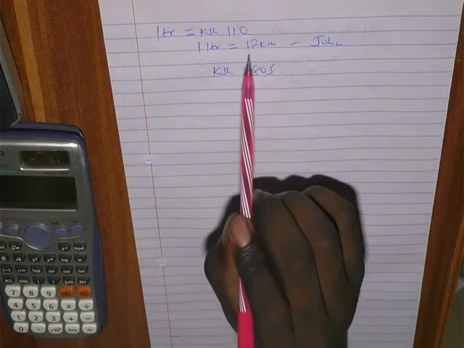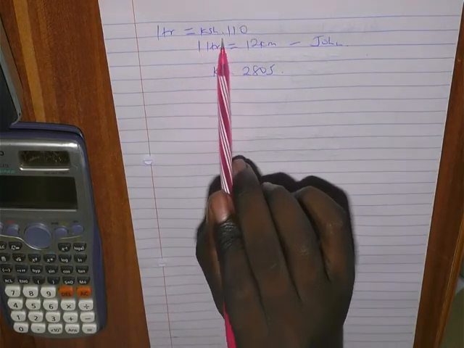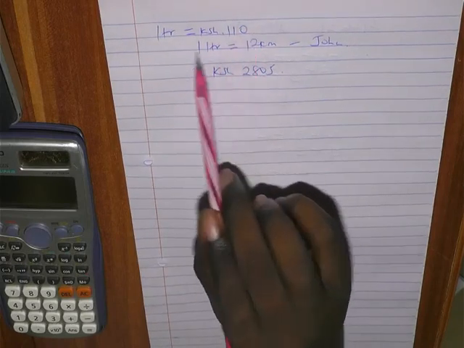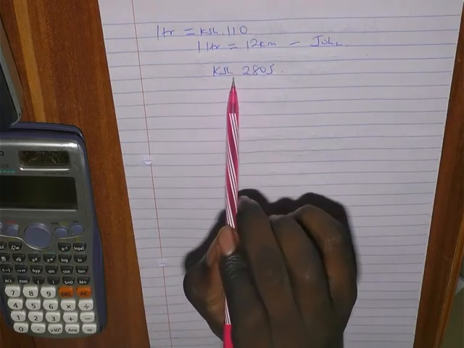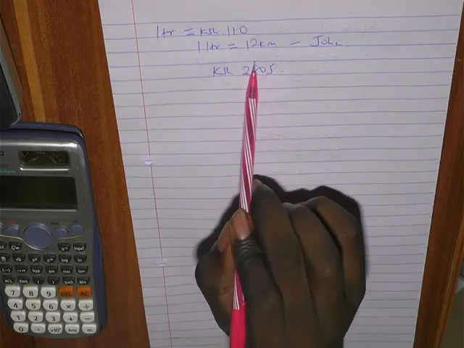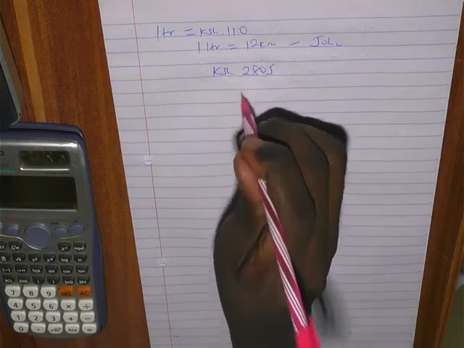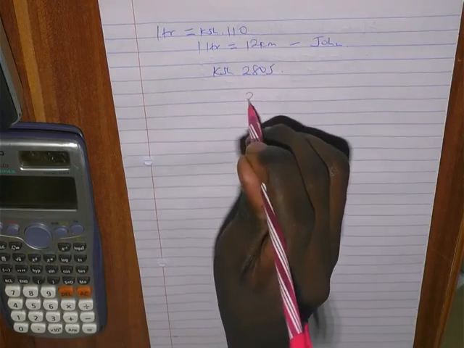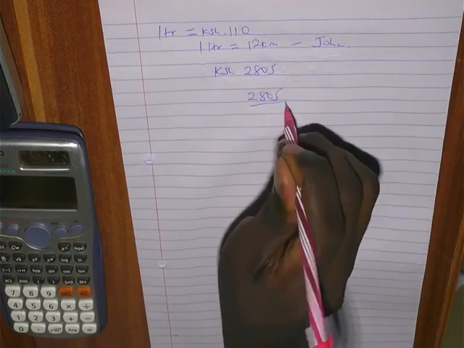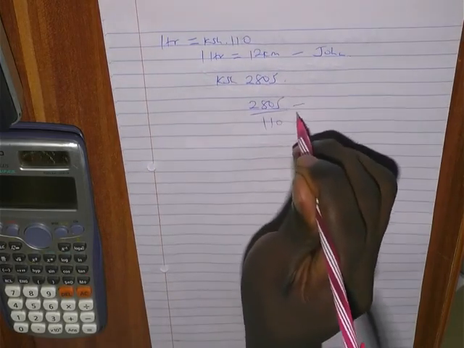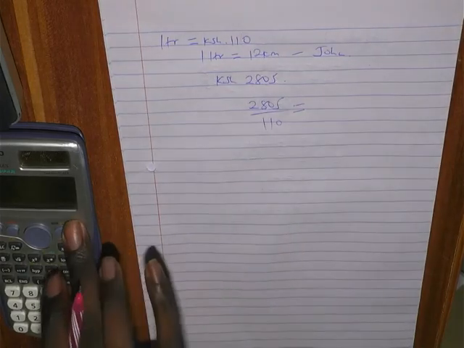So if 110 Kenya shillings is to 1 liter, then how many liters are going to be bought by 2,805? So we are going to get 2,805 divided by 110 to give us the liters that we need.